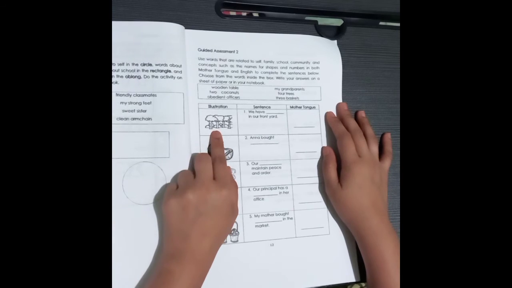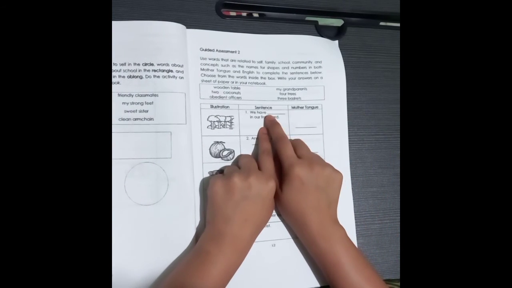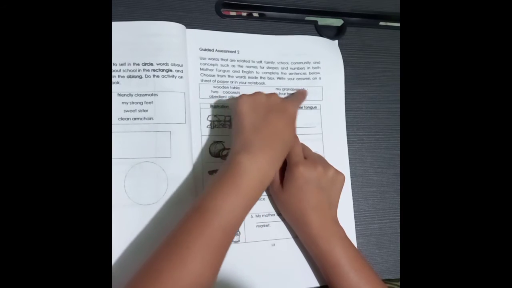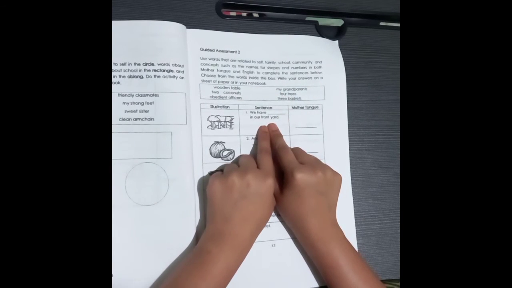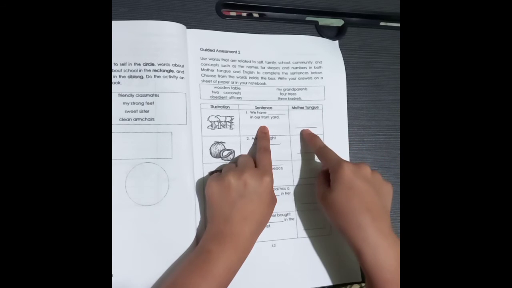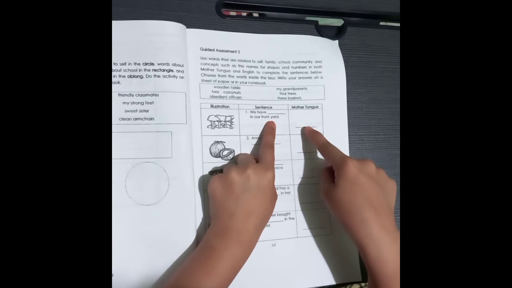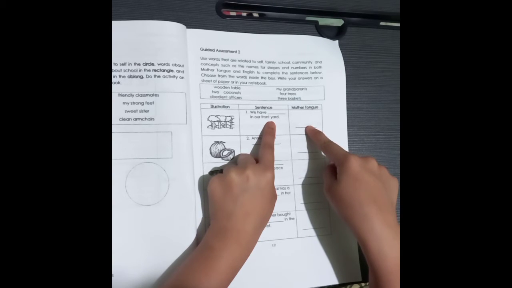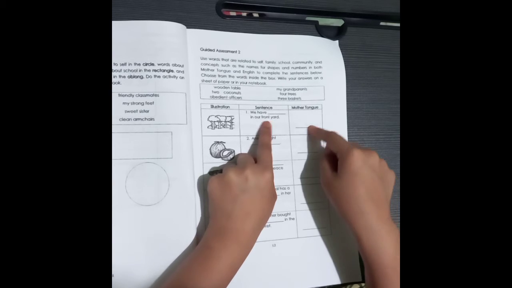Okay, look at the picture, the sentence. Here in the blank, you choose your answer inside the box. And what is the translation of that word in mother tongue? Okay?